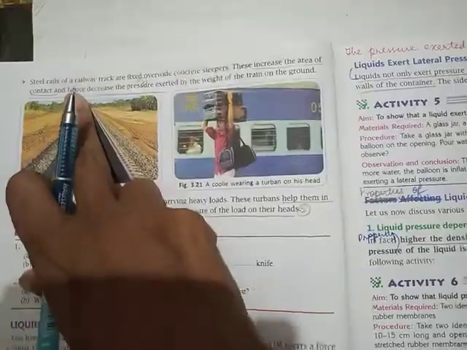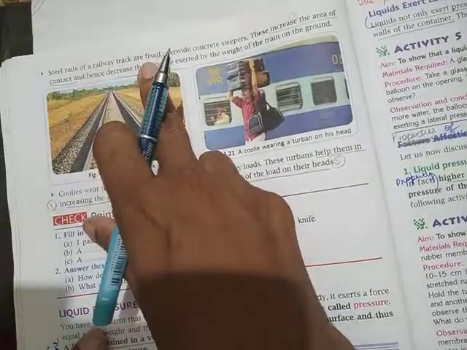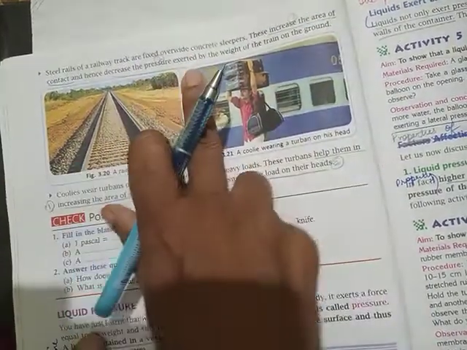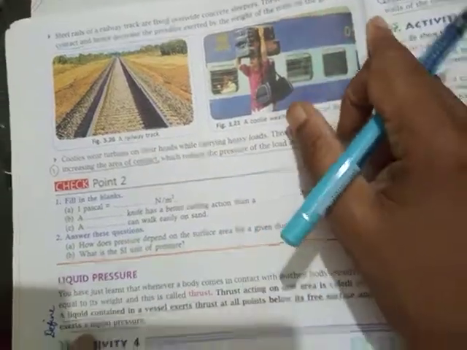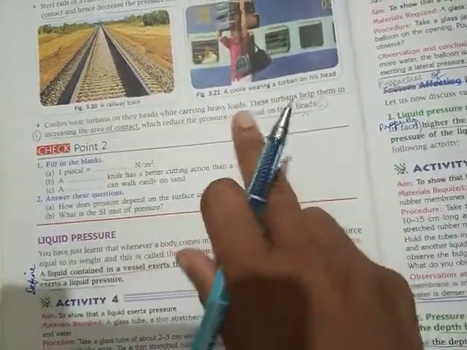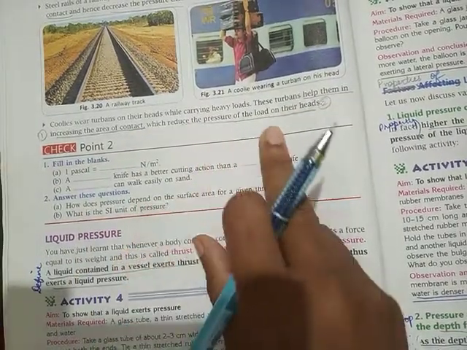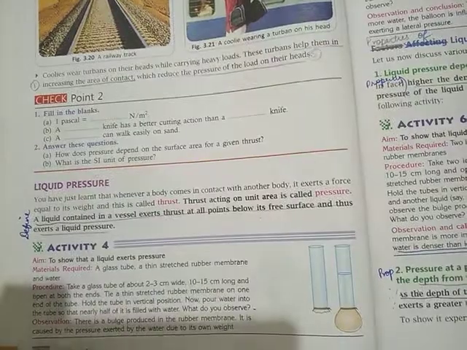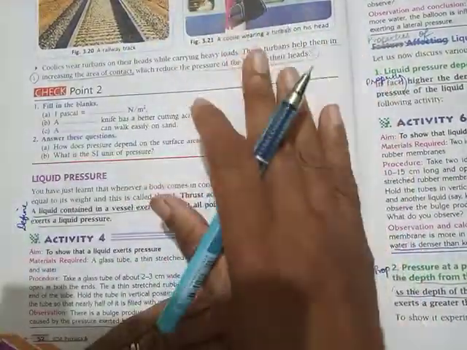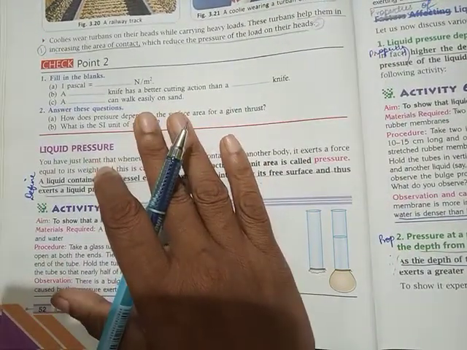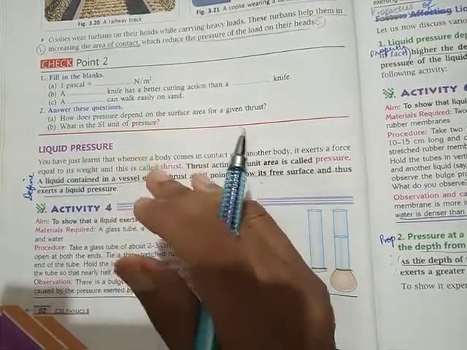There are two examples here also. Steel rails of railway track are fixed over sleepers; they increase the area and decrease the pressure of the train on the ground. Coolies wear turbans on their heads; the turbans help them to increase the area of contact, which reduces the pressure of the load on their heads. So you can expect one question to come from any of these examples. But remember you have to write all the points clearly.